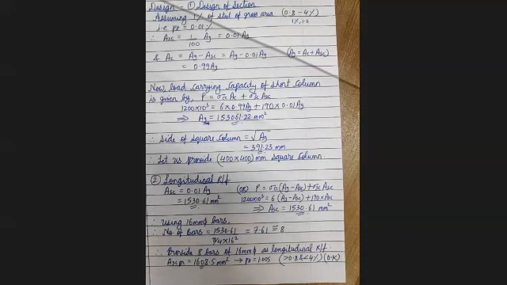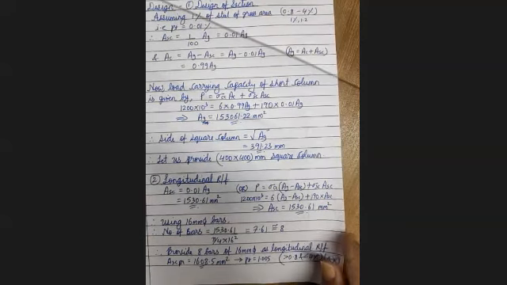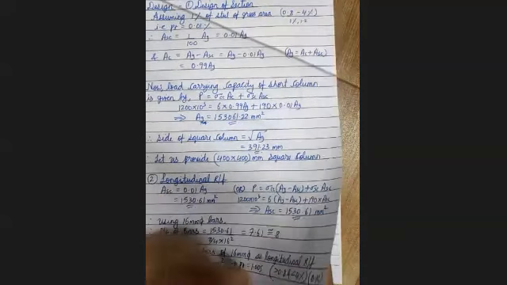So I hope everybody is done till this part. So now after this, find out the transverse reinforcement. Okay, so next step is to find out the transverse reinforcement.